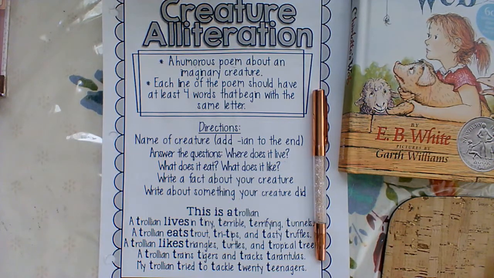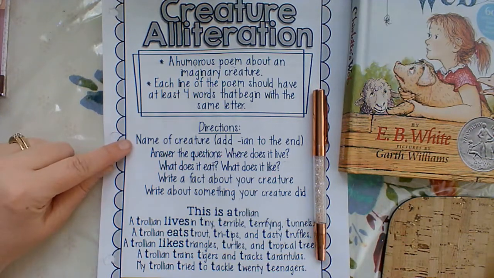Also, you may want to use Google to look up or ask it for other words that start with the letter that you're going to be doing. It can be quite helpful. I'll talk about that a little bit more in a bit. Okay, so here are the directions for this poem.